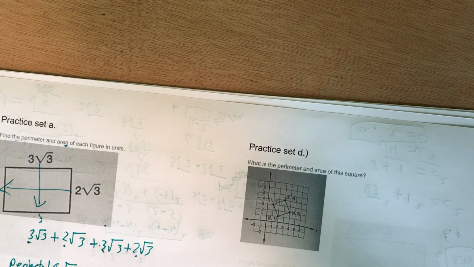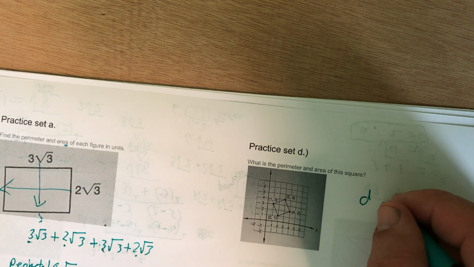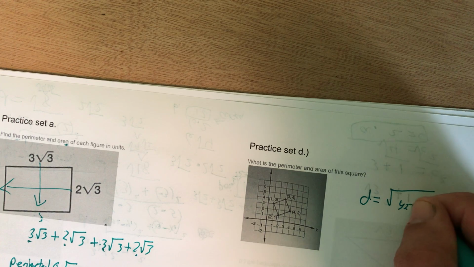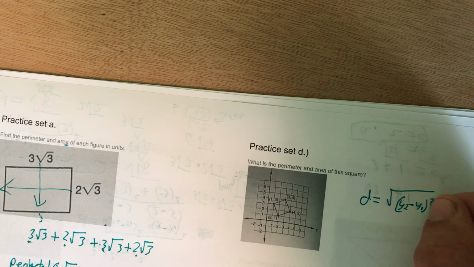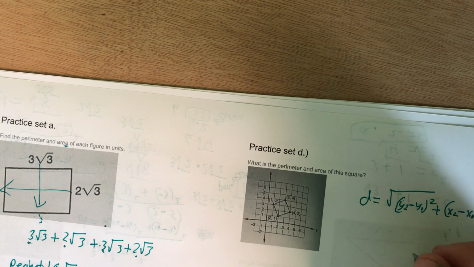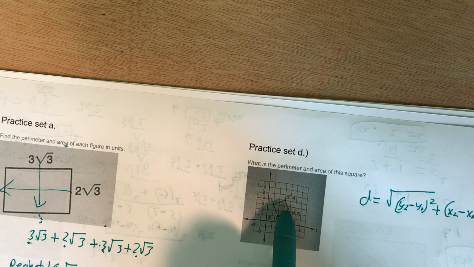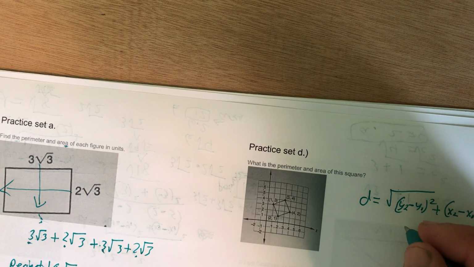And D, what is the perimeter and area of this square? Well, once again, you'd have to use the distance formula. So D, which is square root of y2 minus y1 squared plus x2 minus x1 squared. Okay, that being stated, and the nice thing about this, I'm kind of seeing a square here. If you don't see that, you could do the distance formula twice, but I think I'm only going to have to do it once.